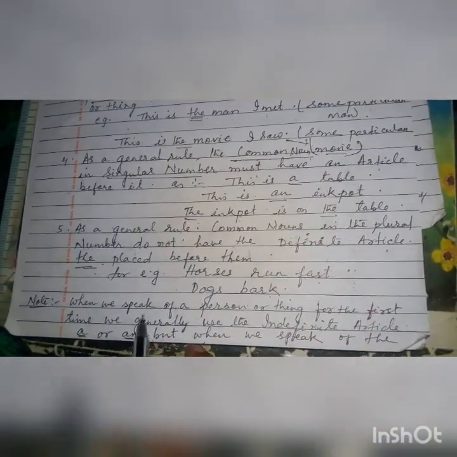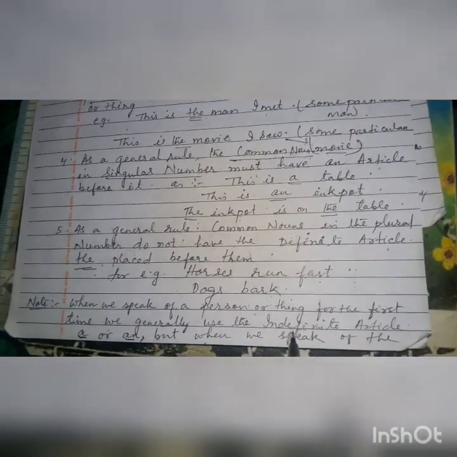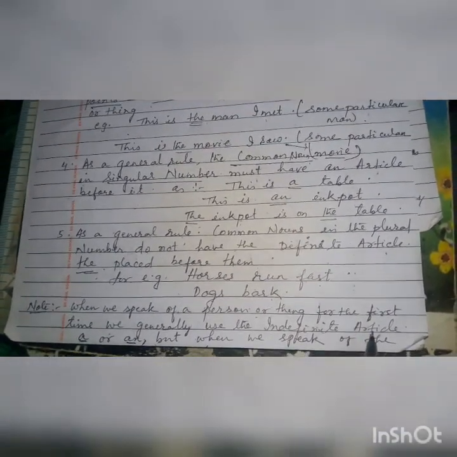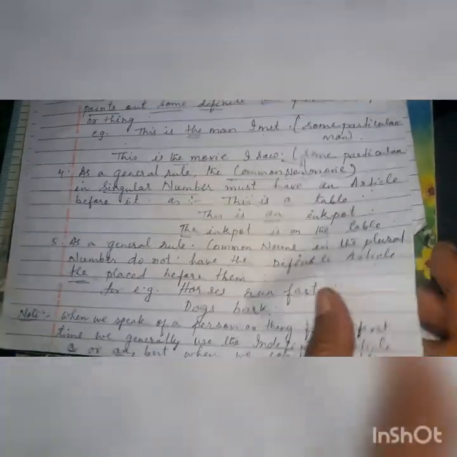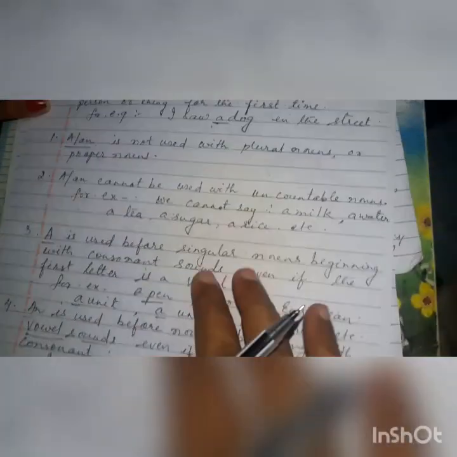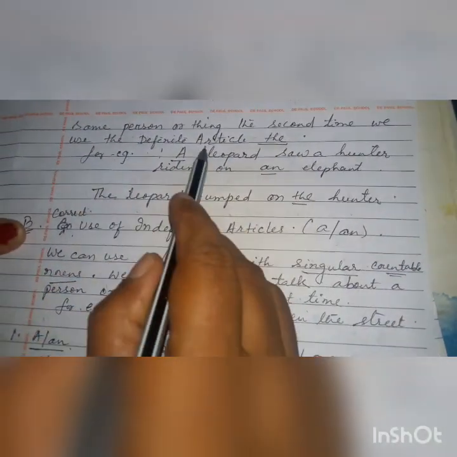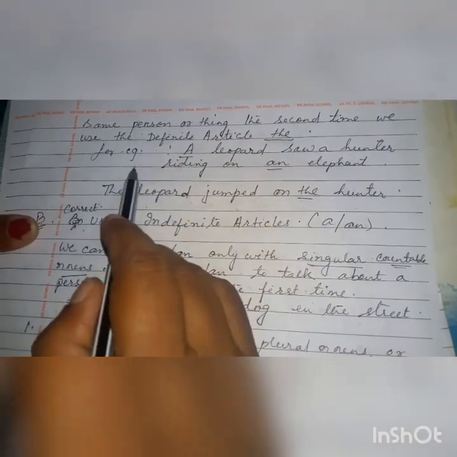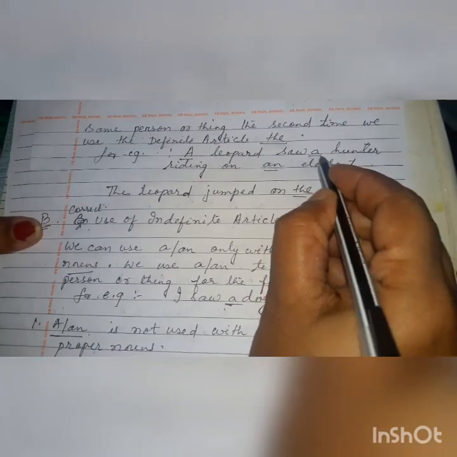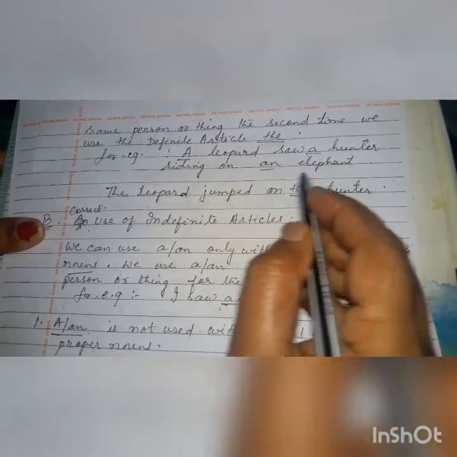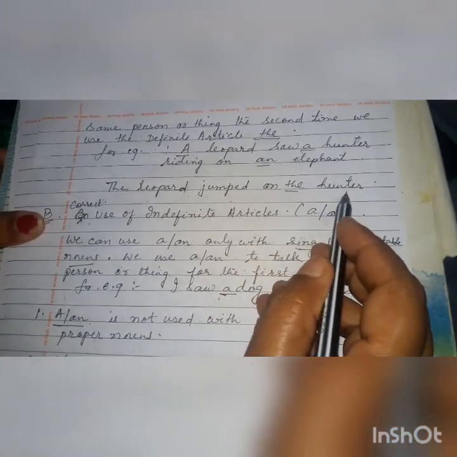Note here children that when we speak of a person or thing for the first time, we generally use the indefinite article like a or an. But when we speak of the same person or thing the second time, we use the definite article, that is the. For example, a leopard saw a hunter riding on an elephant. The leopard jumped on the hunter.